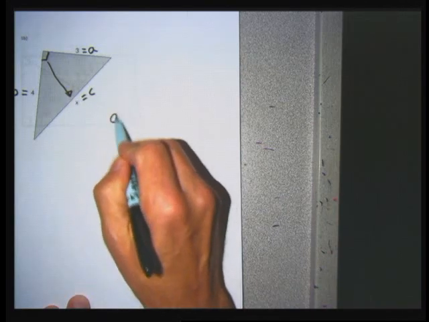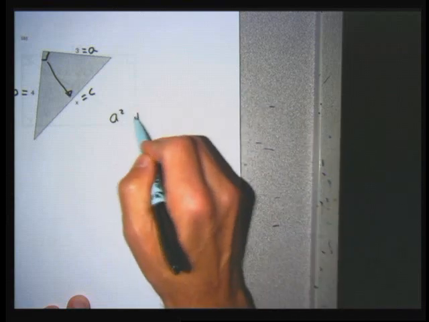So now I'm going to pull out the Pythagorean theorem. A squared plus B squared equals C squared.